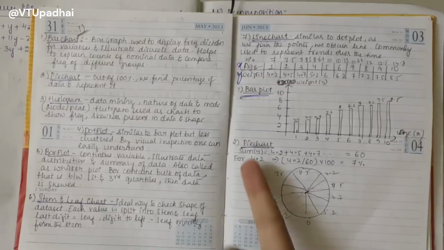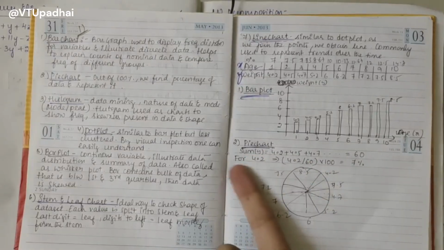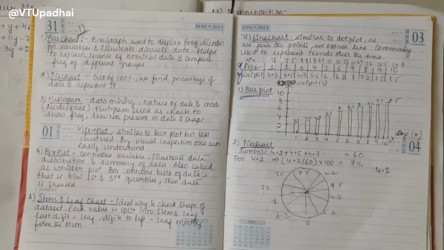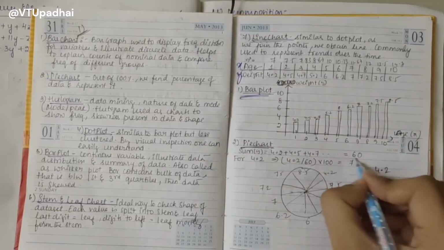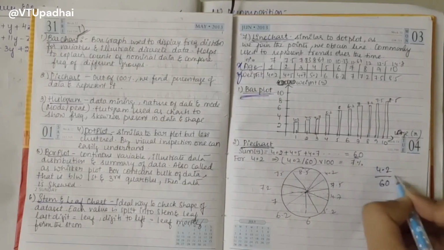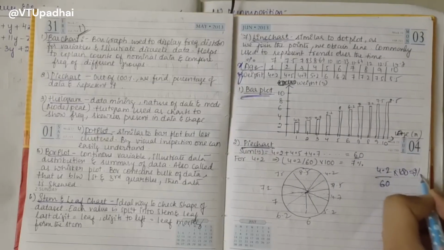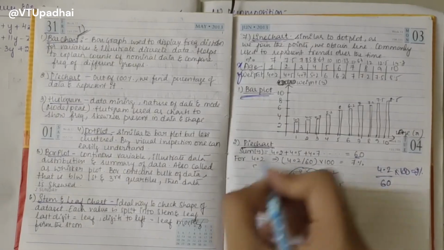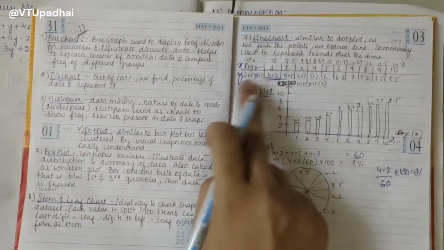And then for the pie chart we calculate the sum, and then we formulate for each one. That is for 4.2, we find the sum of all this. Firstly we get 60, right? So 4.2 by 60 into 100, that is 7%. So out of 100% of a pie chart, 7% would be allotted to the 4.2. When age is 1, the weight is 4.2.